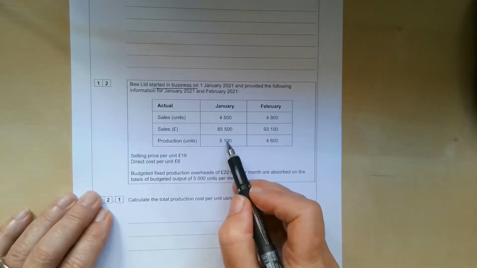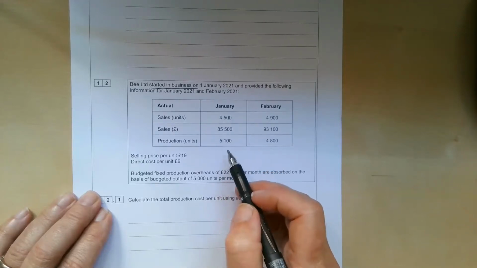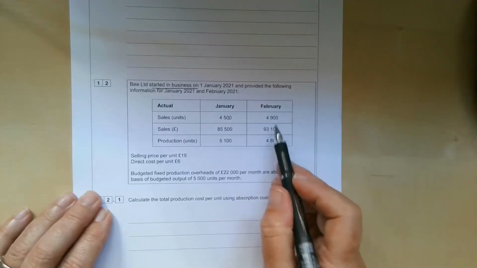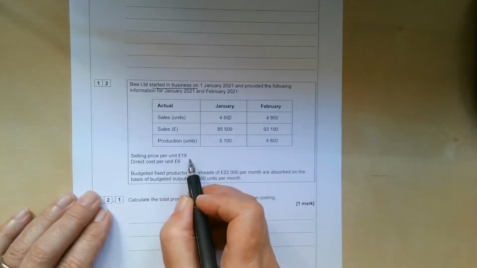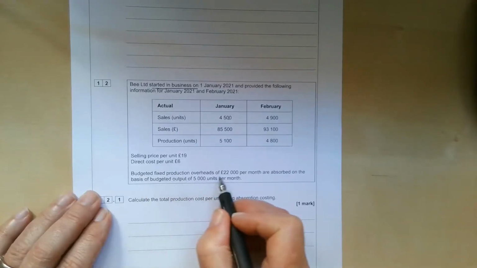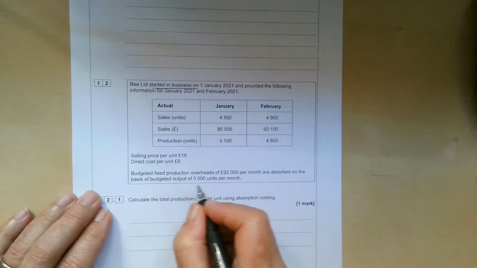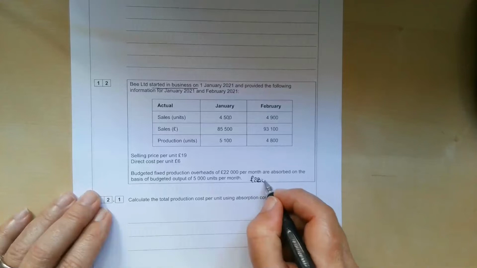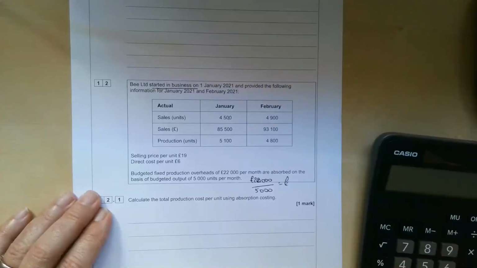In January, we produced 5,100 units and only sold 4,500. So there would have been 600 units in stock at the start of February, where we made another 4,800 units, so 5,400 units in total. And we sold 4,900 units. The selling price is £19 a unit, and the direct or variable cost per unit is £6. Budgeted fixed production overheads of £22,000 a month are absorbed on the basis of budgeted output of 5,000 units per month. So the overhead absorbed, £22,000 divided by 5,000 units. Let's work out the amount per unit.